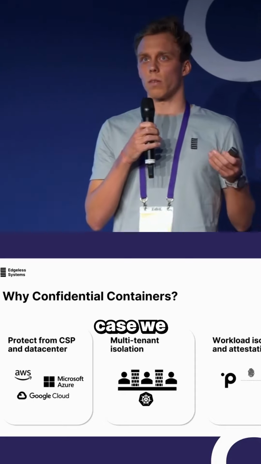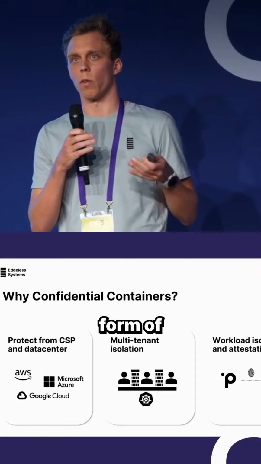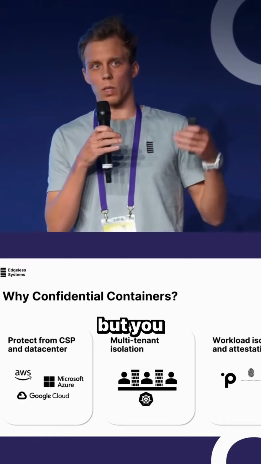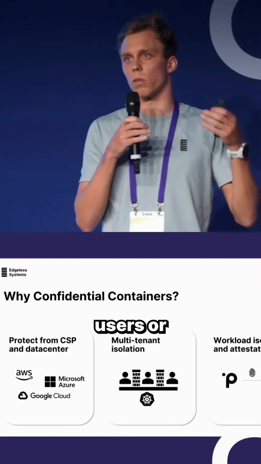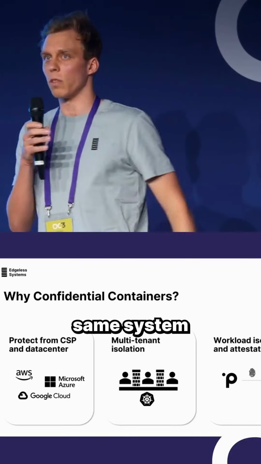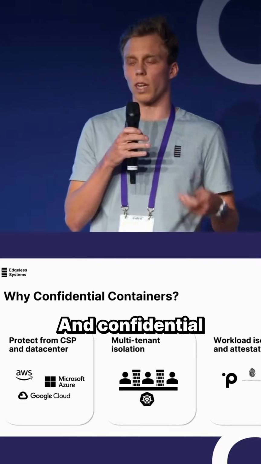Another use case we commonly see is some form of multi-tenant isolation. So you have one common platform, but you run multiple instances for different users or different customers, and you want some form of physical isolation without physically replicating the same system over and over again, right? And confidential containers can do so, if with physical isolation we mean confidential computing isolation.